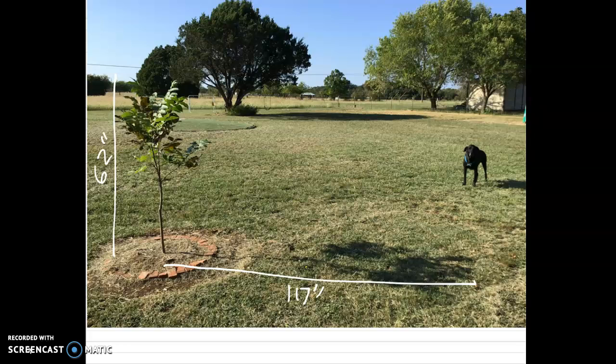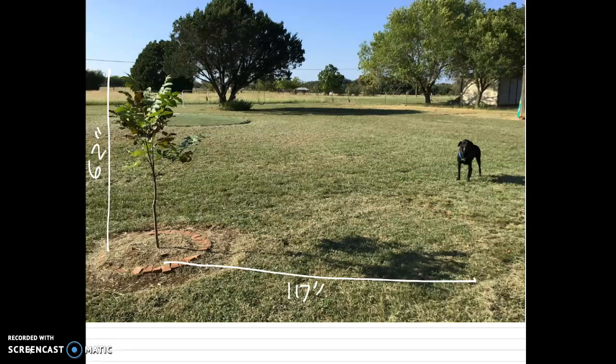Okay? Let's see if I can move this 62-inch thing without messing up the picture. I guess I can't, so it is what it is. Alright, so that little pecan tree is 62 inches tall. The shadow is 117 inches long.